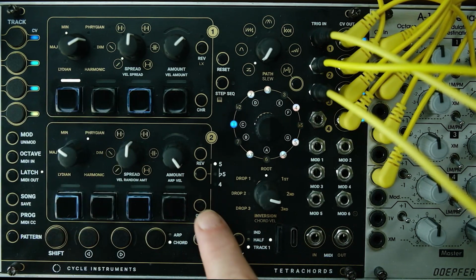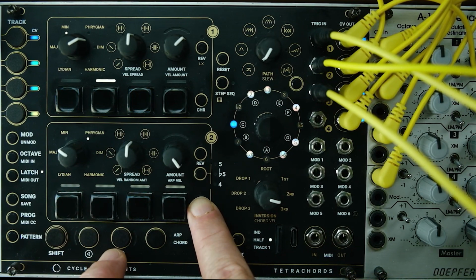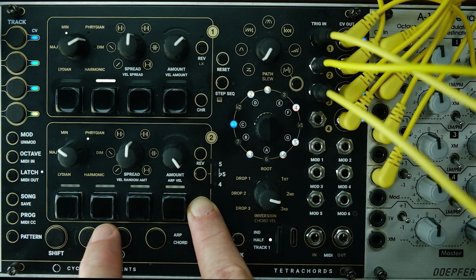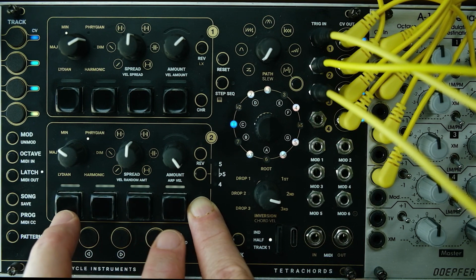So we've got a minor chord here, go down. So these go down and up the same amount. It just goes back and forth. This goes up an extra step, and down an extra step.